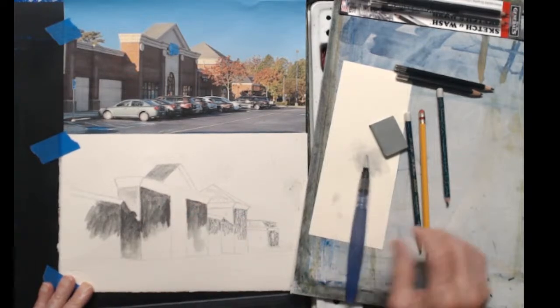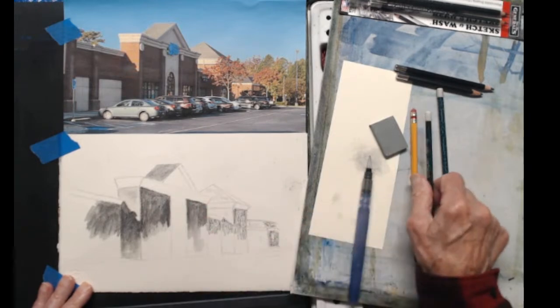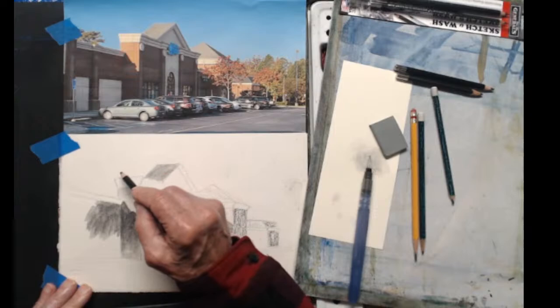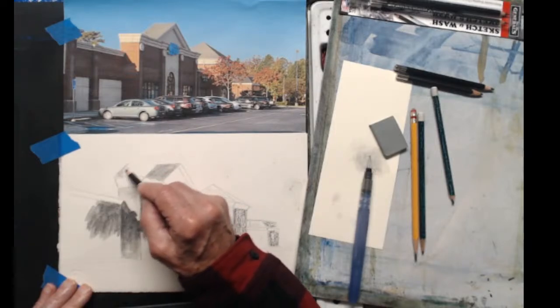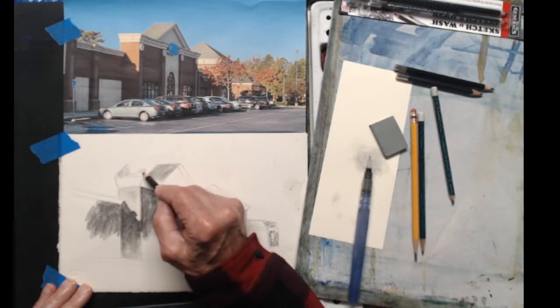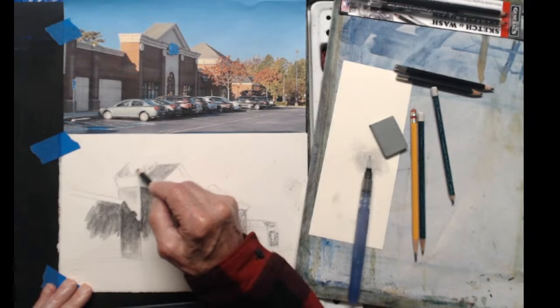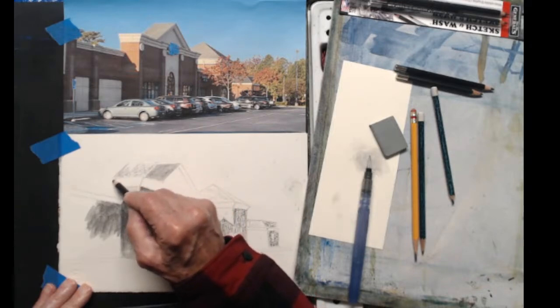And if I was going to put the sky in, it would be in comparison with the front. The sky would be darker. It'd be a little bit darker than this value here. It would come around.